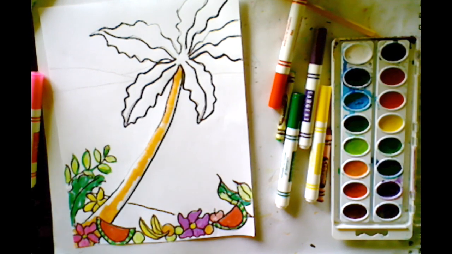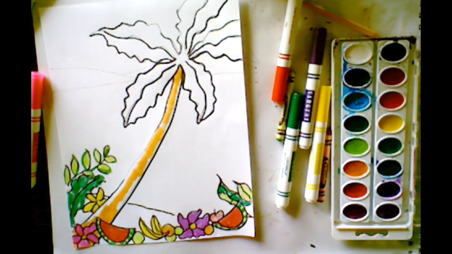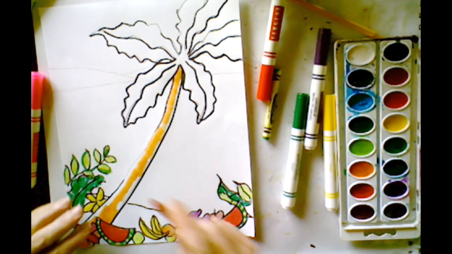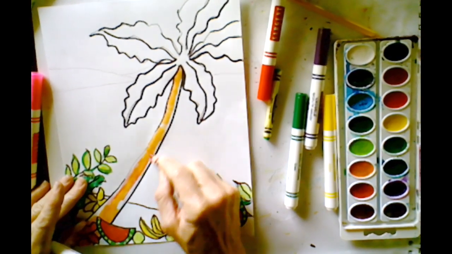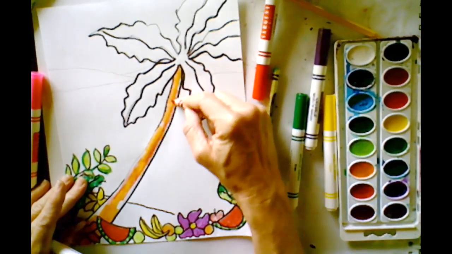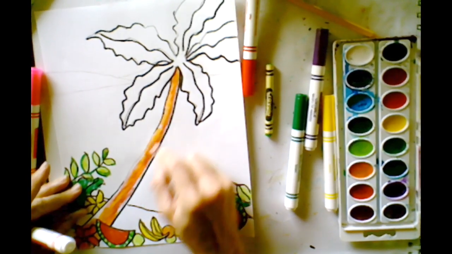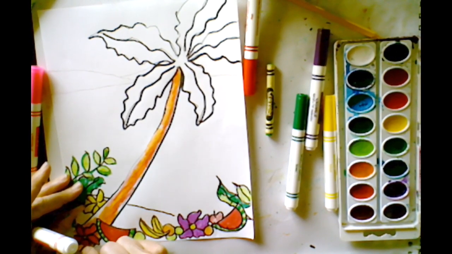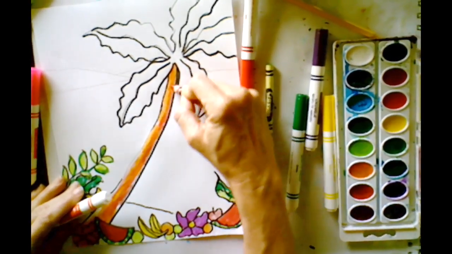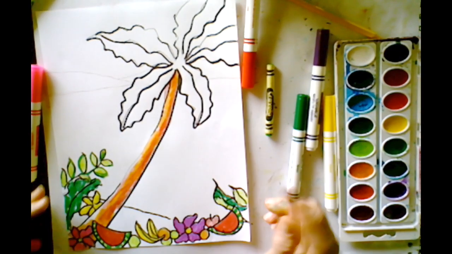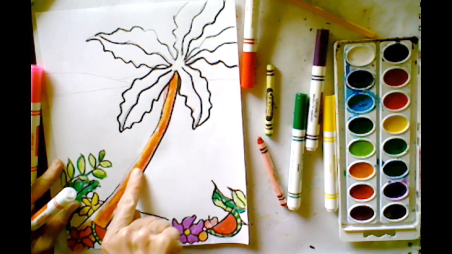And I'll even use a combination of red crayon, and one side of my palm tree trunk is going to be darker than the other side.